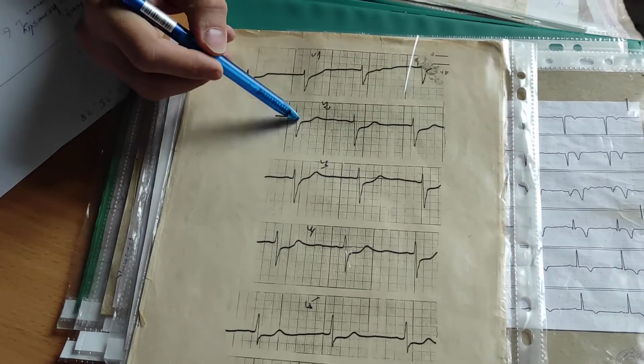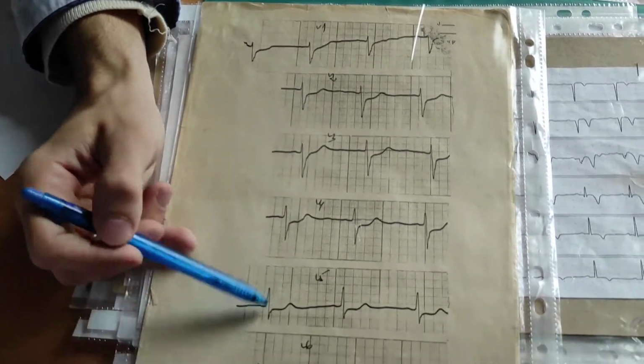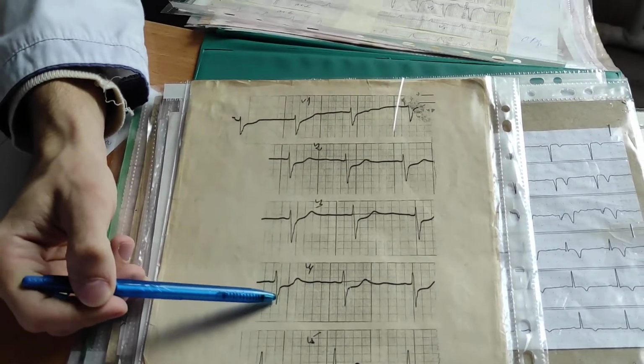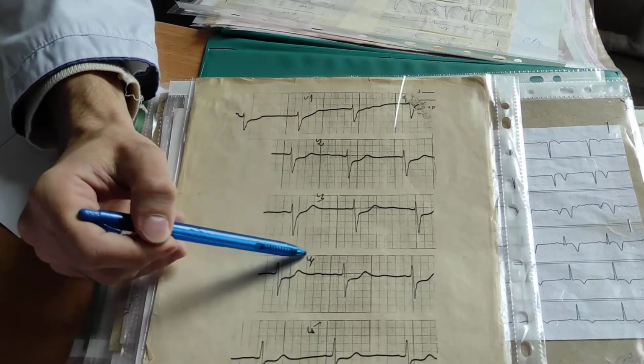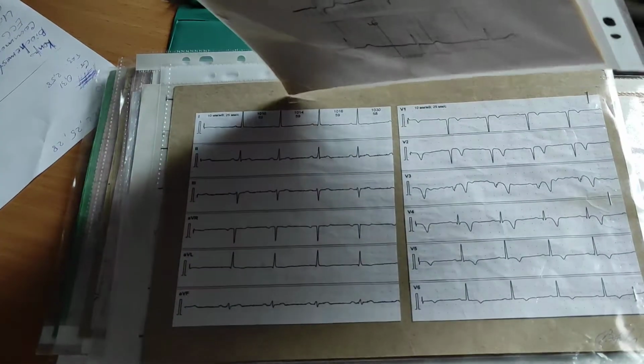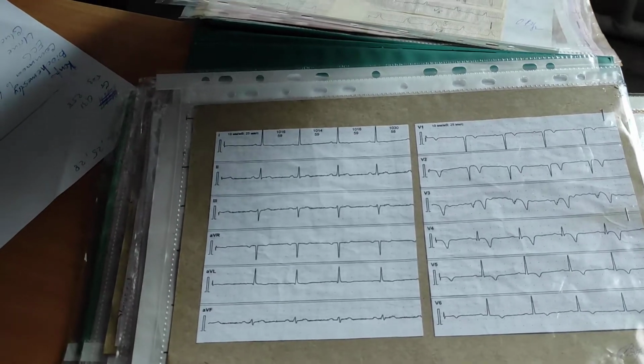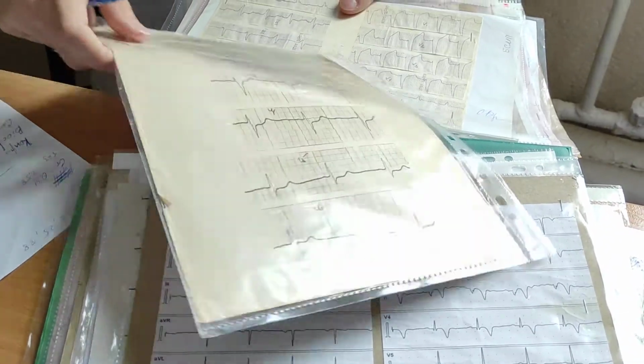Deep S-wave in V1, V2, big R waves in V5, V6 are similar with S, some way between V4 and V5. No, wait.